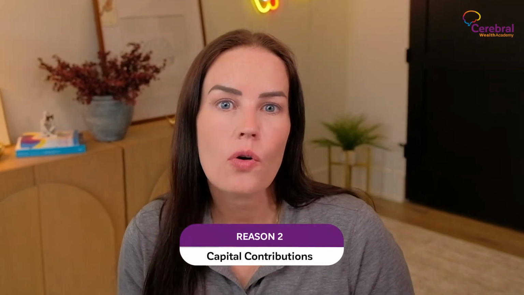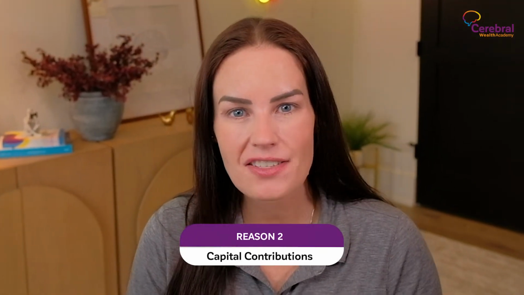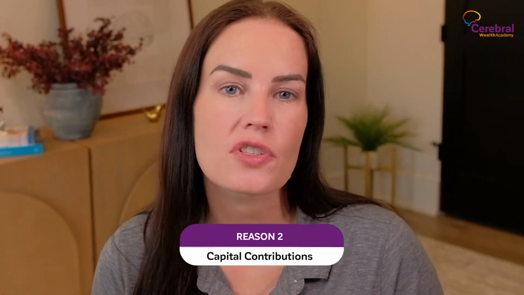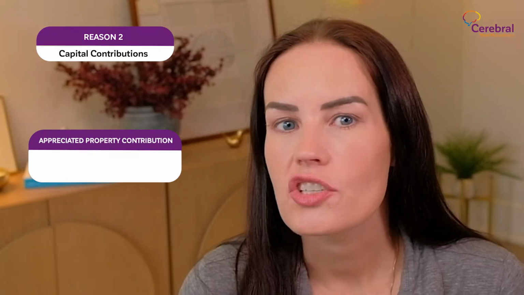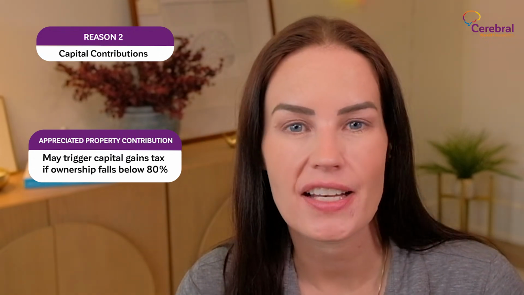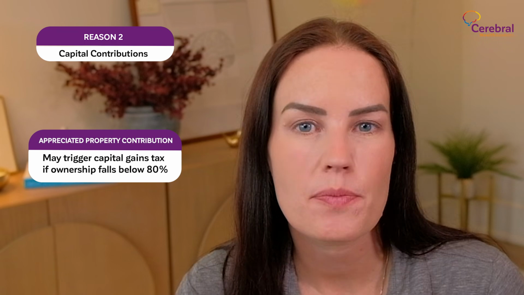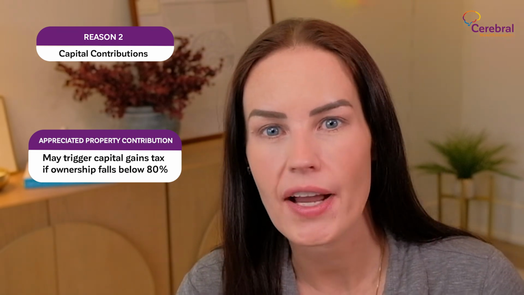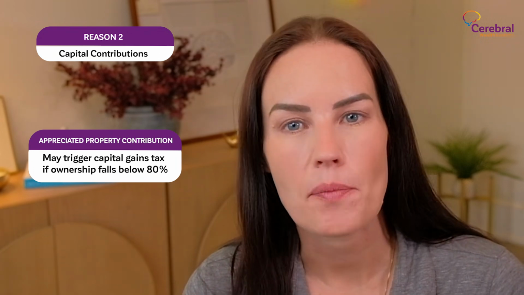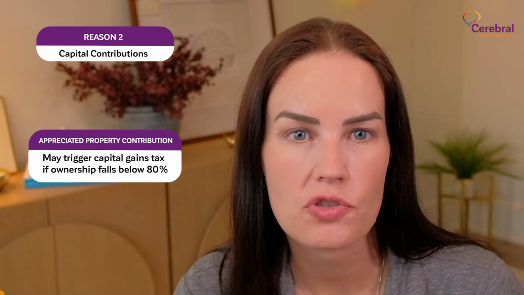Another disadvantage of holding real estate property behind an S Corporation is the punitive tax treatment that capital contributions may attract. When a shareholder contributes appreciated property to an S Corporation and ends up owning less than 80% of the corporation's voting power and value after the transfer, the transaction will attract capital gains tax at the time of contribution.